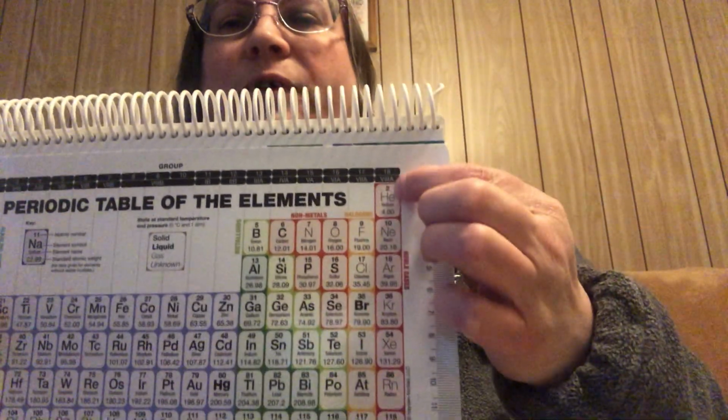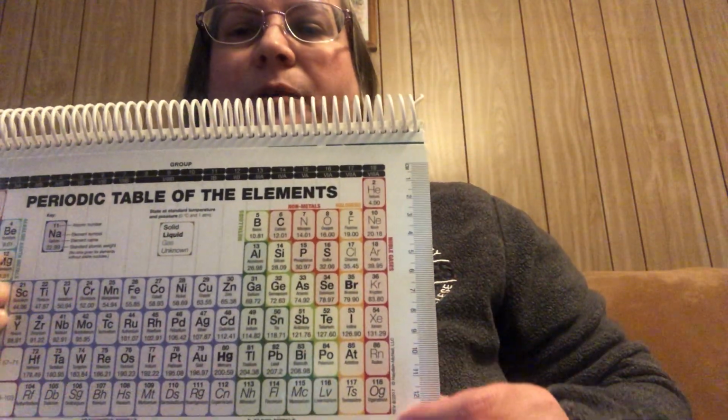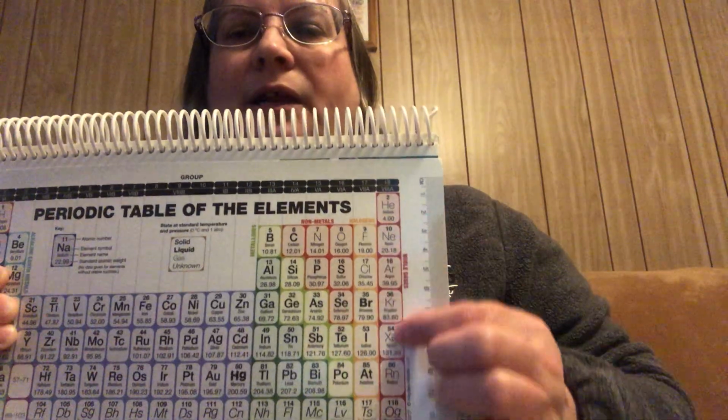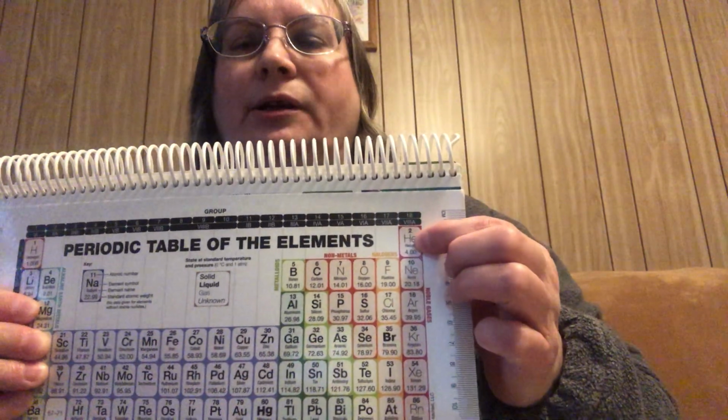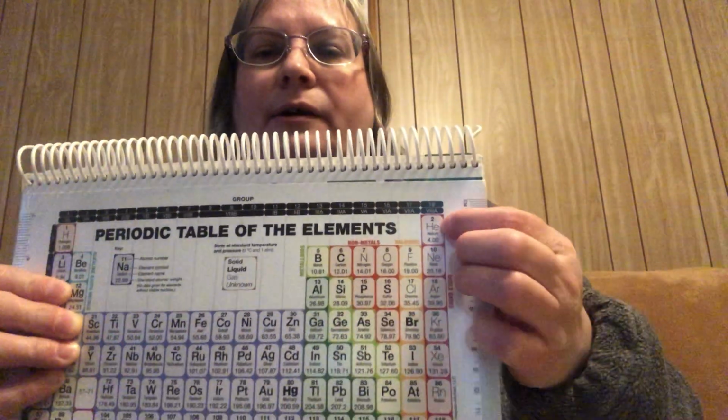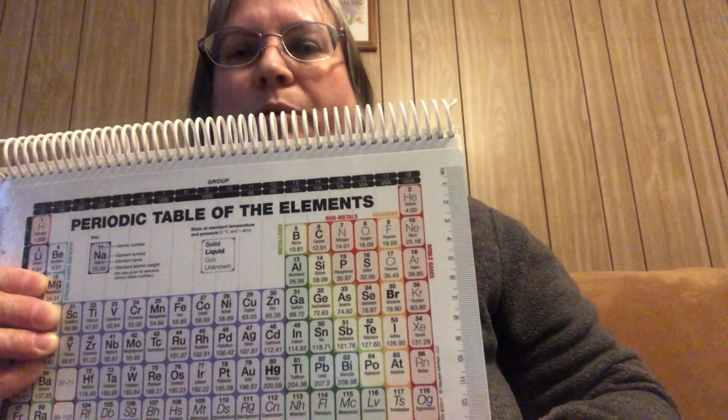But over here, all the valence shells are completely full. Everything in this column. These are called the noble gases because they don't combine with other things. They don't like to bond. They're already happy. Their valence shell is full. They don't need to bond with anything. So that's why they're called the noble gases. They stand alone. All right?